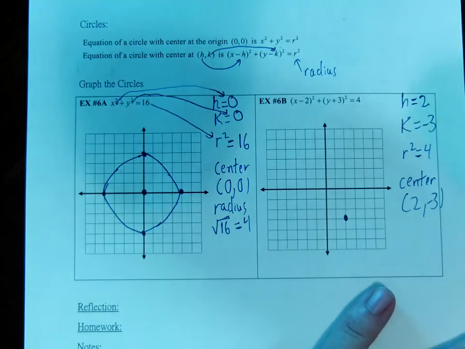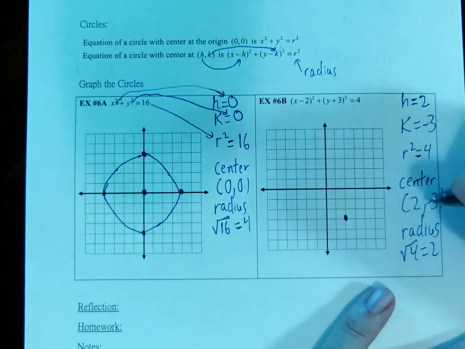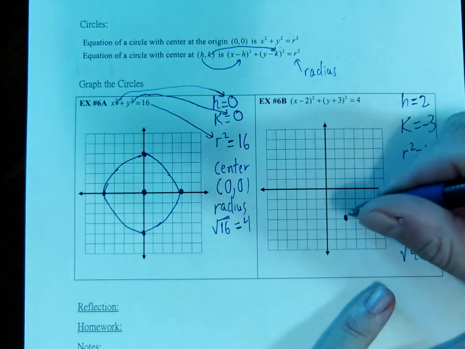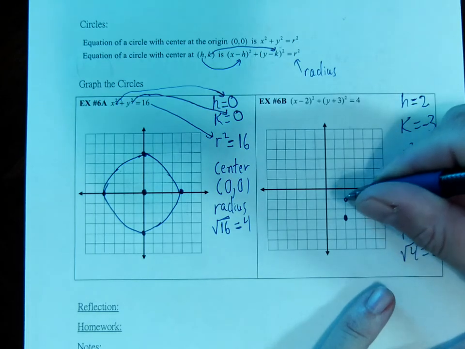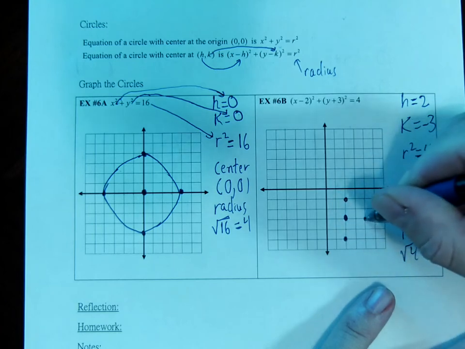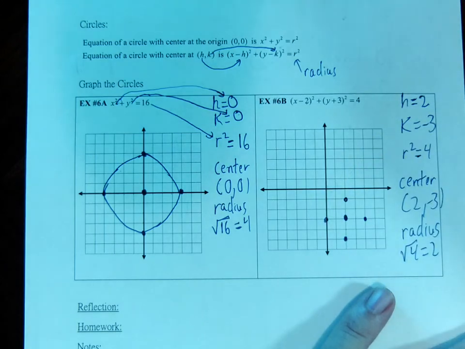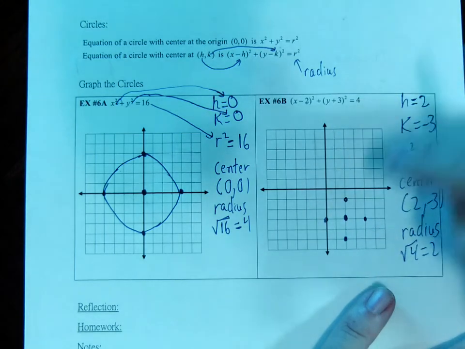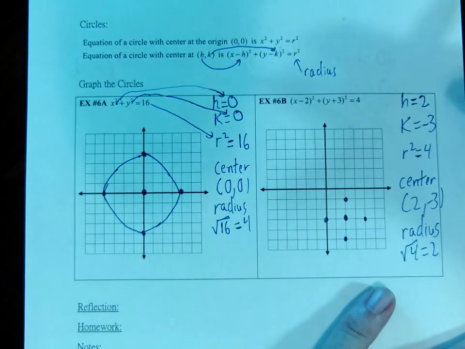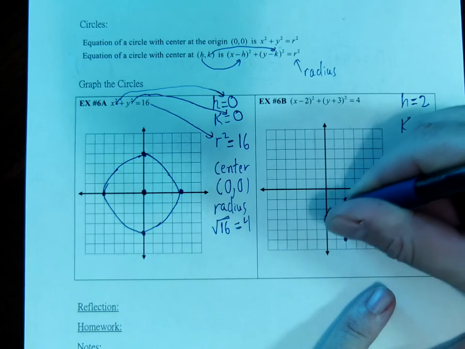And then my radius is the square root of 4, just the positive root. We don't need the negative root here, which is 2. So from this point 2, negative 3, I'm going to go up and down, left and right 2. Up 2, down 2, right 2, left 2. It looks kind of like a keypad, up, down, left, right, with a period in the center, if you want to think of it that way when you finish it. And we can make the circle.